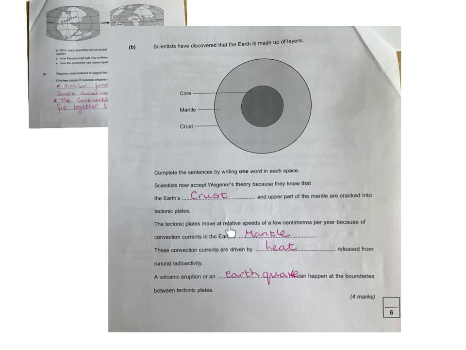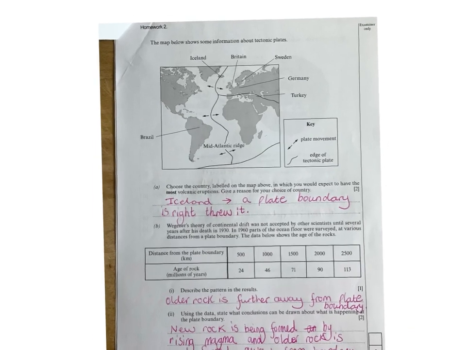The tectonic plates move at relative speeds of a few centimetres per year because of convection currents in the Earth's mantle. These convection currents are driven by heat released from natural radioactivity. A volcanic eruption or an earthquake can happen at the boundaries between tectonic plates. The map below shows some information about tectonic plates.